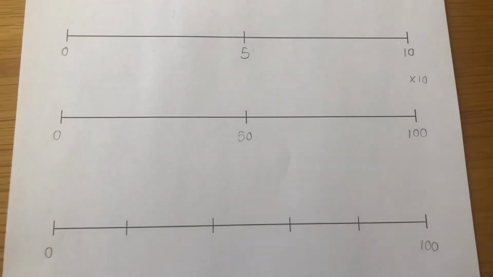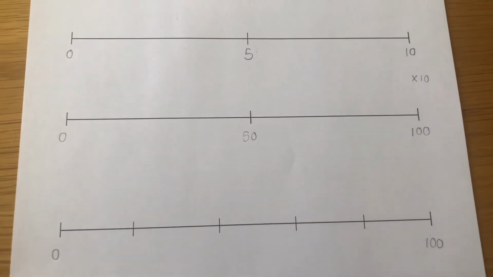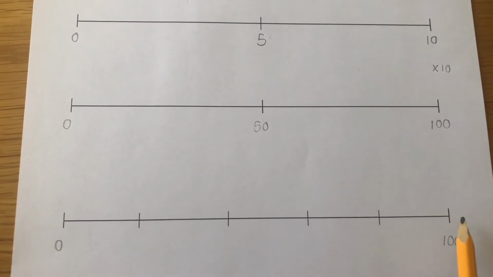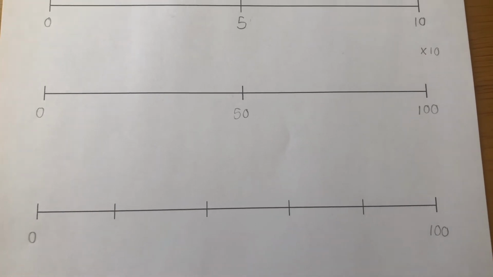Okay, now we're going a bit harder this time. So we've got 1, 2, 3, 4, 5. 5 intervals.